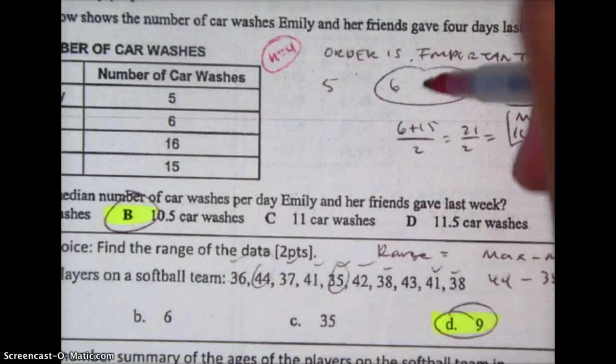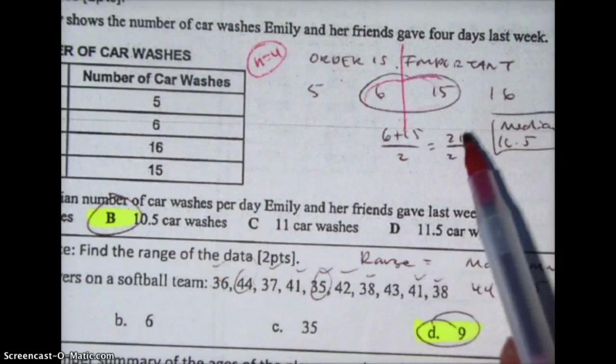6 plus 15 gives you 21. And when you divide 21 divided by 2, you get 10.5. The answer is B.